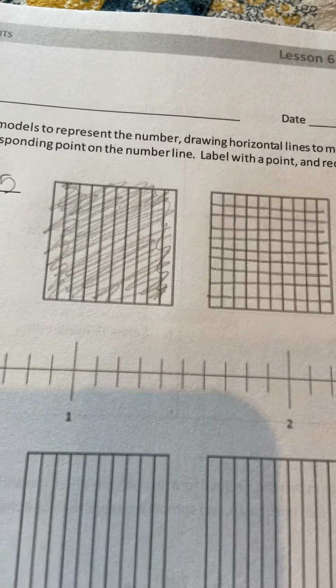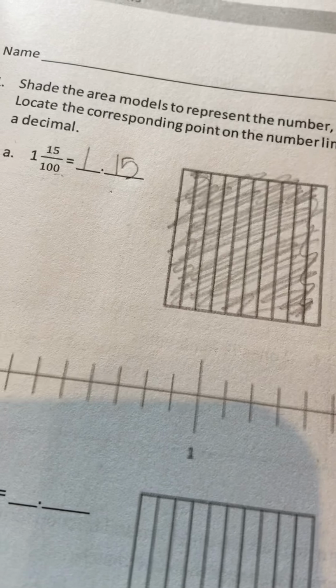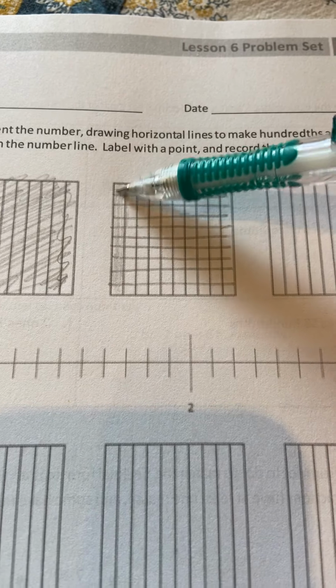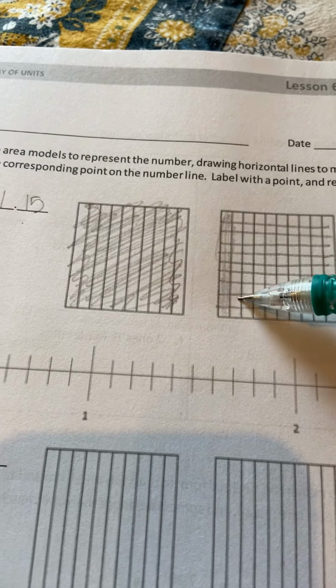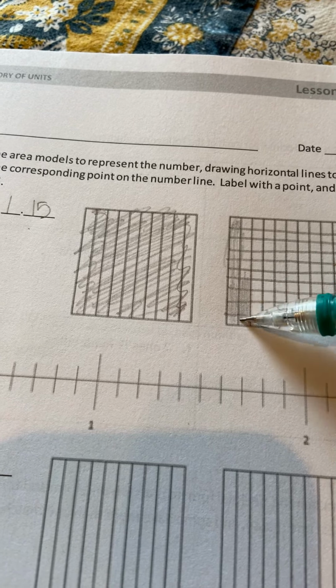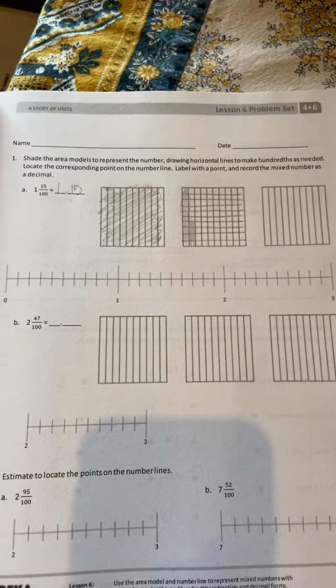So now that I have it decomposed, I can shade in my 15 hundredths. One column here is 10. Oops, sorry. And then 5 hundredths. 1, 2, 3, 4, 5. And that'll get me 15. I'm going to let you guys figure out the number line. Use my example from earlier in the video.